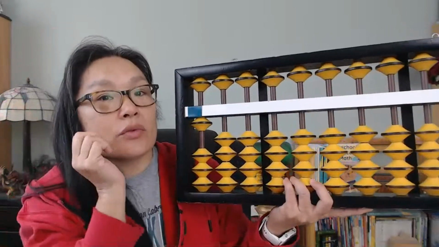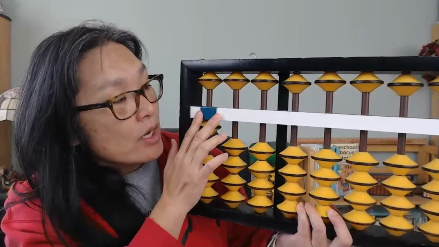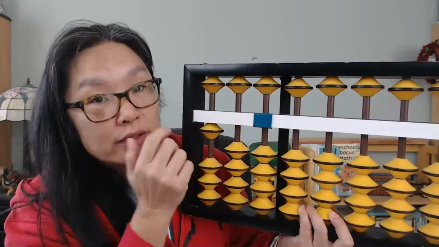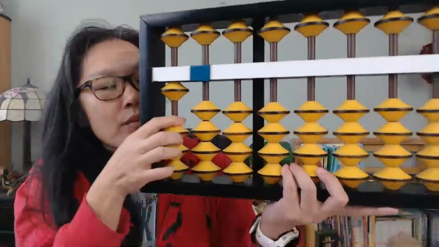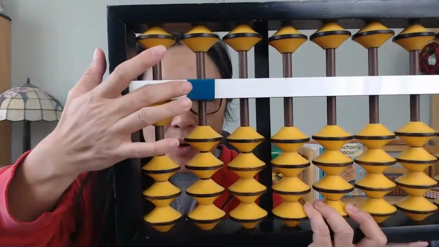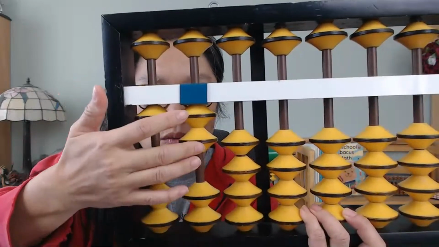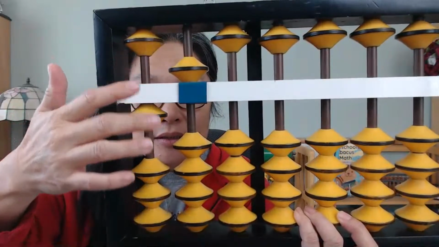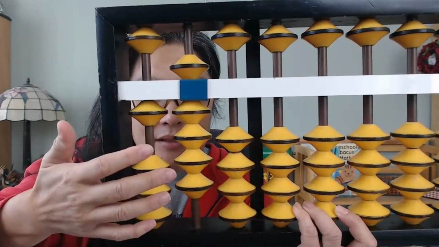And it all has to do with place value on the abacus, because on the abacus, it's really easy to change your place value depending on where you want to start. So if this is my ones, then this is 10. So this is 10, 11, 12, 13, and then 14, 15, 16, 17, 18, 19, right?